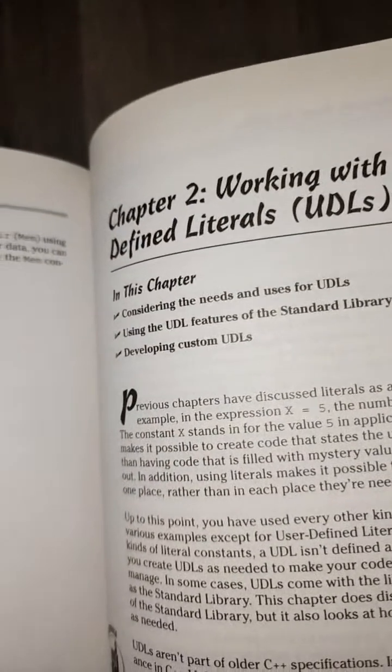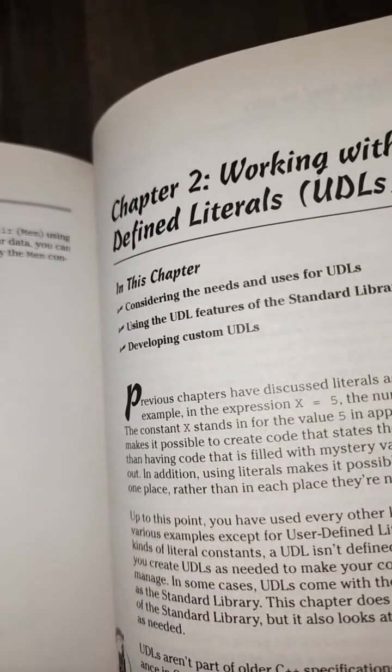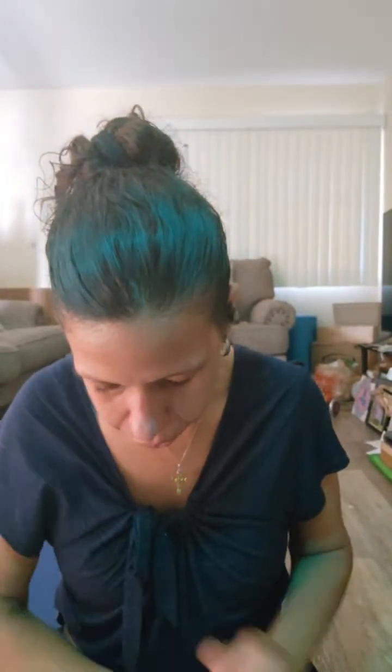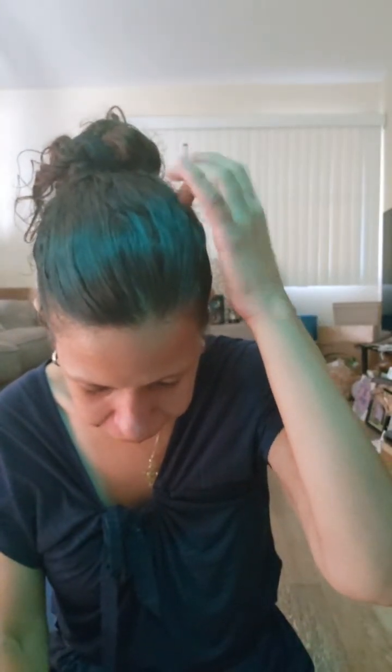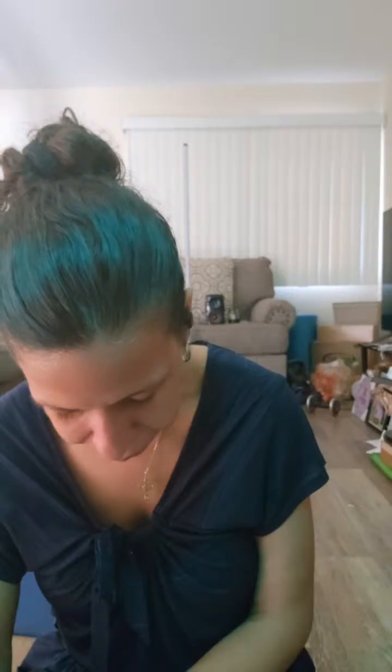Hello there, Chapter 2. Working with user-defined literals, UDLs. In this chapter you will learn about considering the needs and uses for UDLs, using the UDL features of the standard library, and developing custom UDLs.